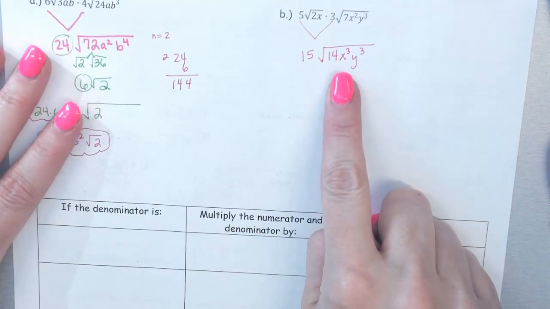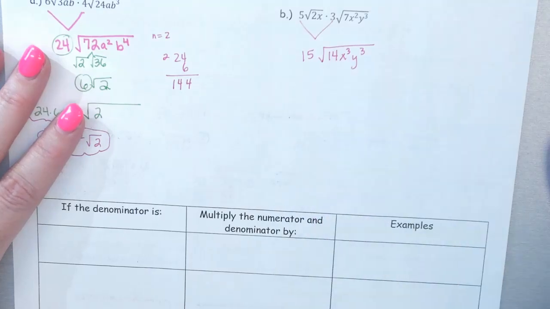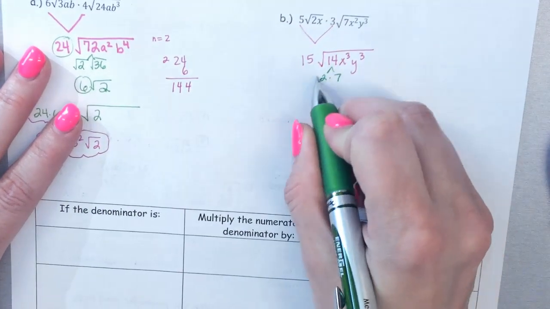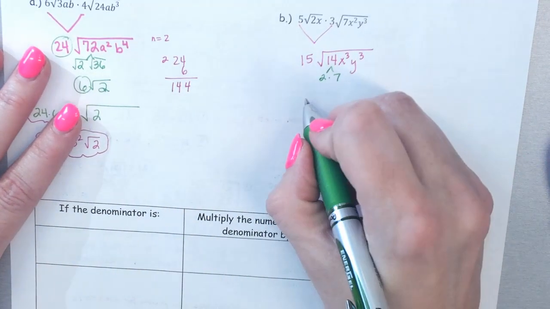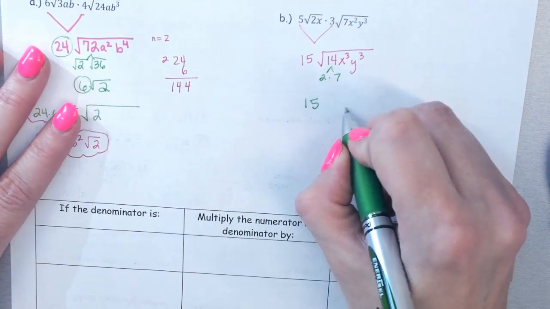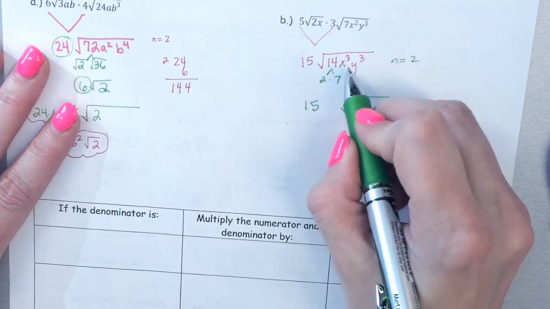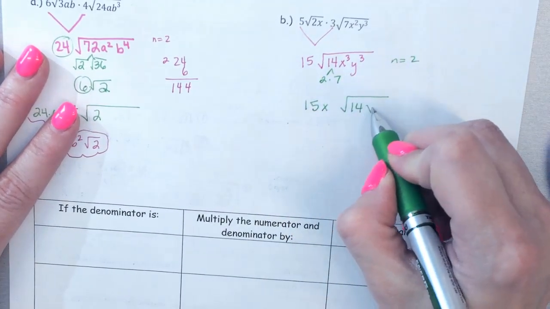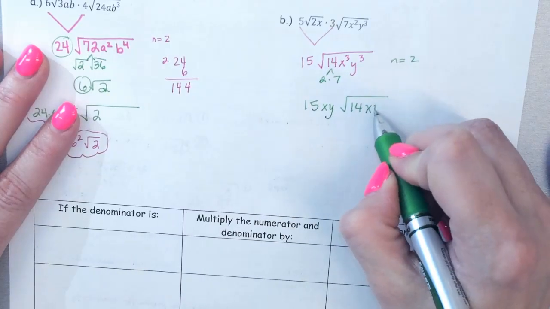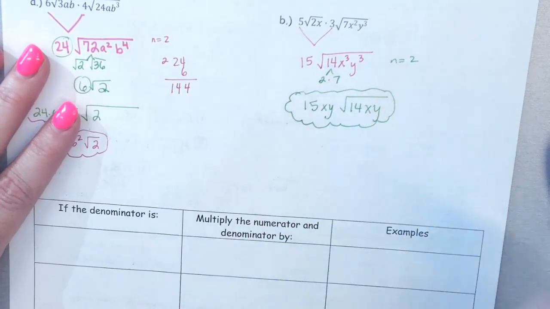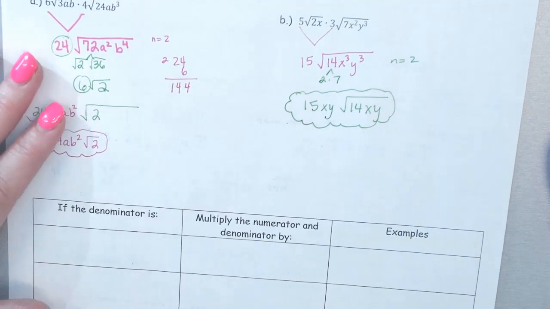Good? Multiplying them together. And then once you get there, it's exactly like what we were doing in 6-3. If you don't have 2 of them, you can't break it down anymore. So the 14 has to stay inside. If the index is 2, 2 goes into 3 one time, 1 left over, 1 time, 1 left over. This is your final answer. Okay, thumbs up if you got that one correct.